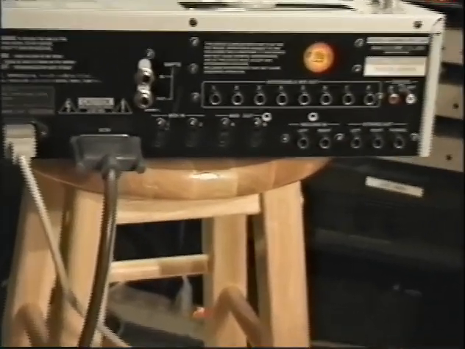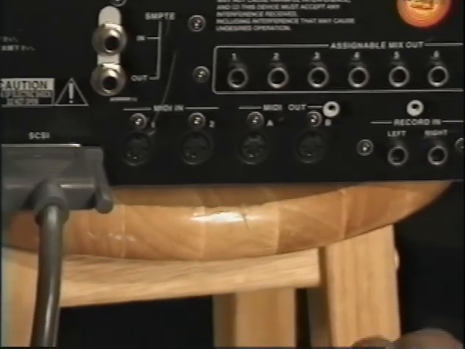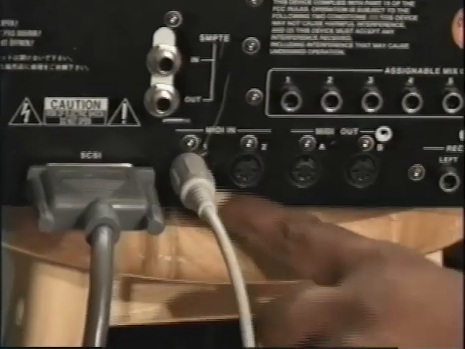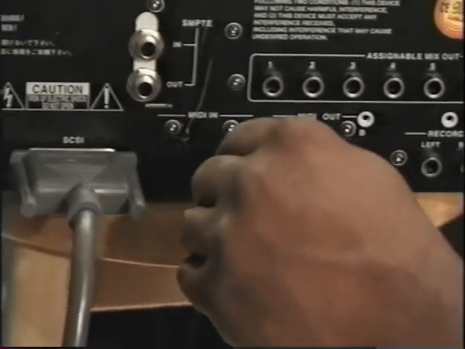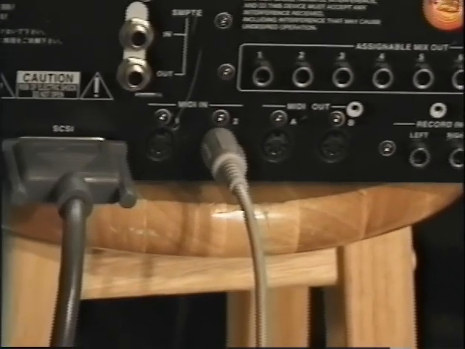I love it. Now here we have our MIDI section. We have MIDI in 1. We got a MIDI cable. There it is. It's MIDI in 1. And MIDI in 2. You can record MIDI information into our MPC2000. You can use 1 or 2 or even both and merge the MIDI information.